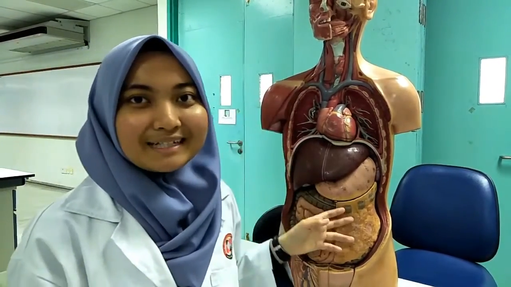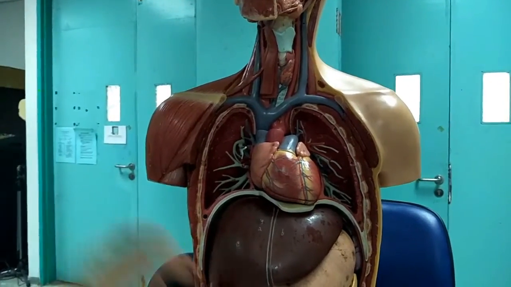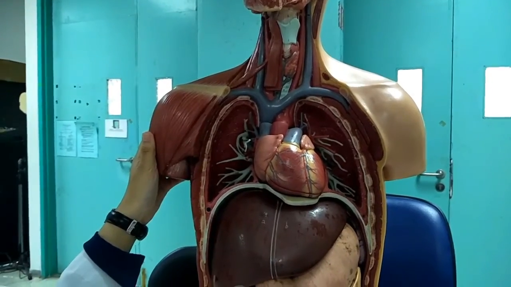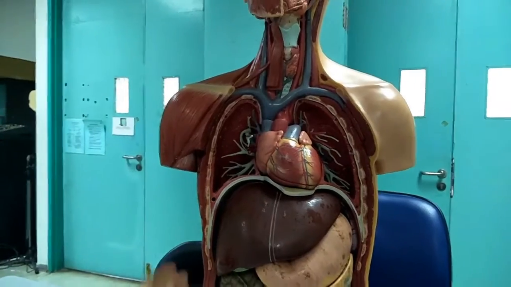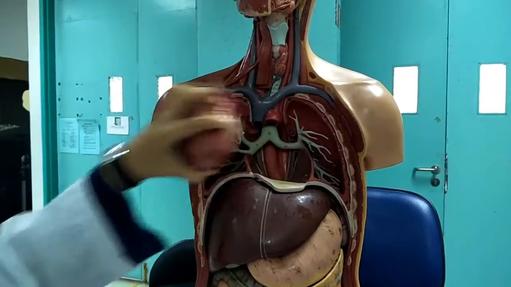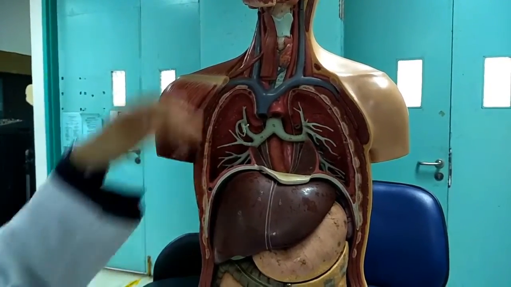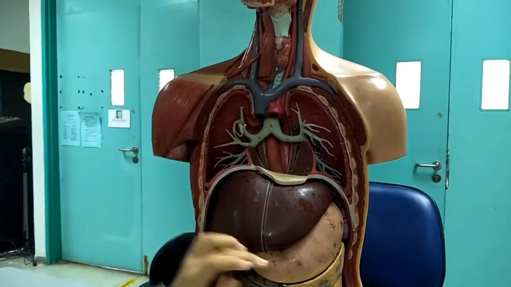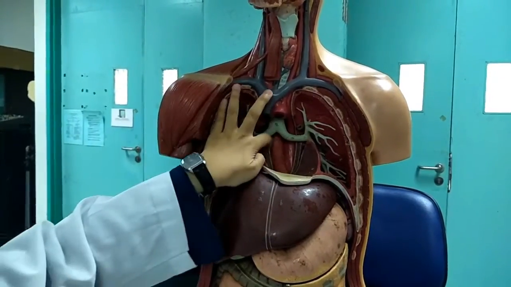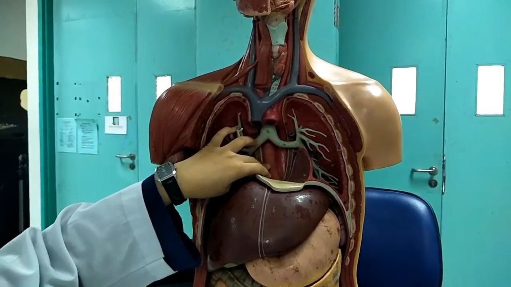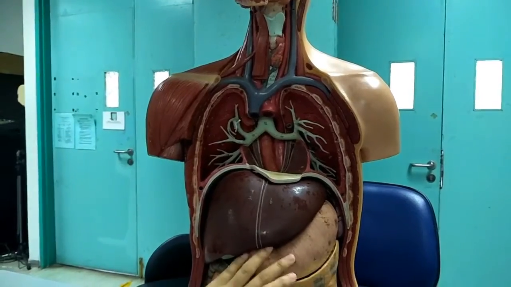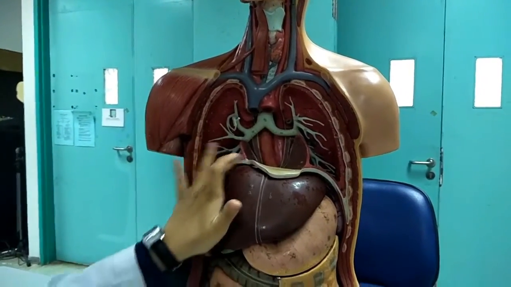So let's start with the esophagus. The esophagus is a muscular tube that connects the pharynx with the stomach. The esophagus runs posterior to the heart and the trachea. The esophagus also runs anterior to the spine. It is about 8 inches long and is lined by moist pink tissue called mucosa. Just before entering the stomach, the esophagus will pass through the diaphragm.